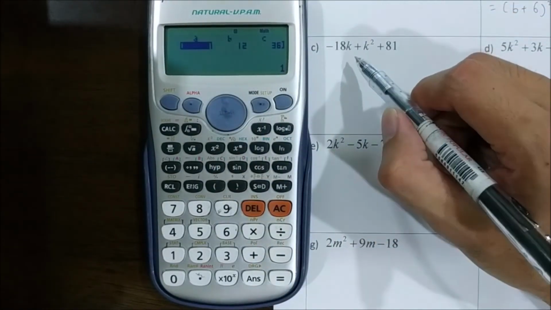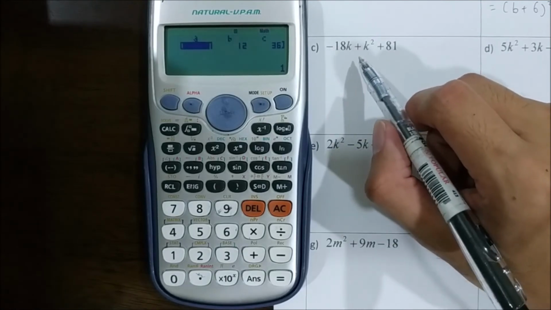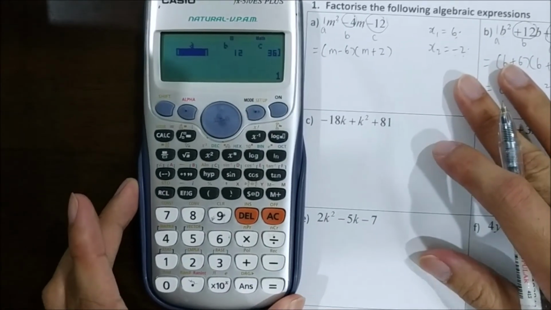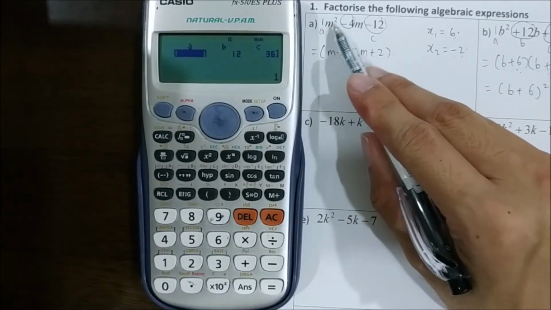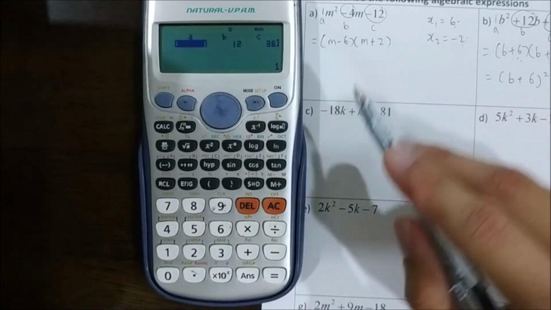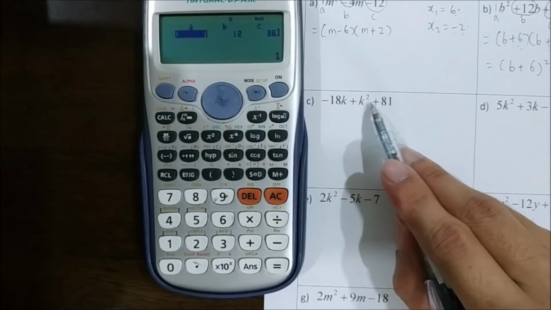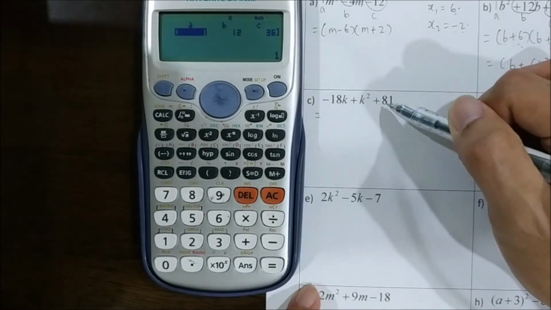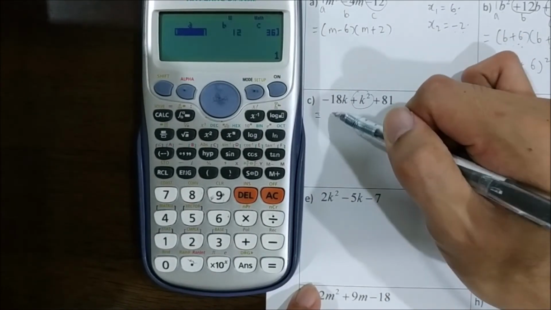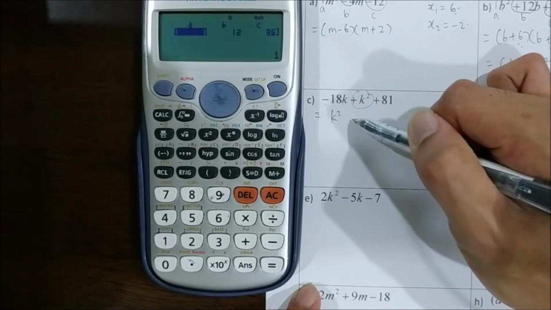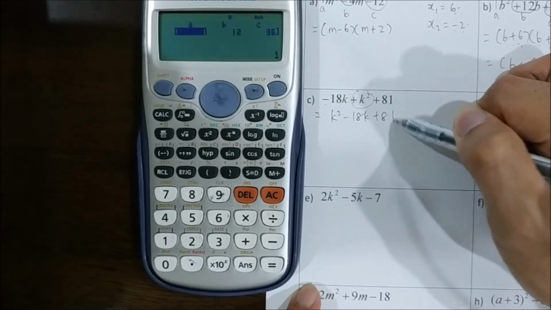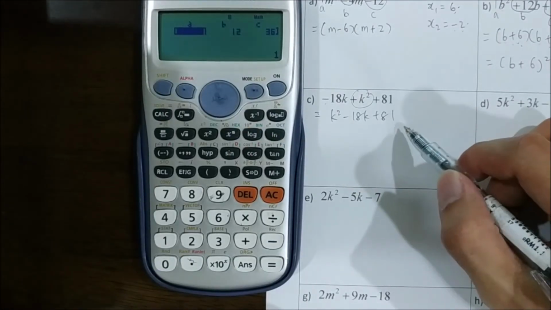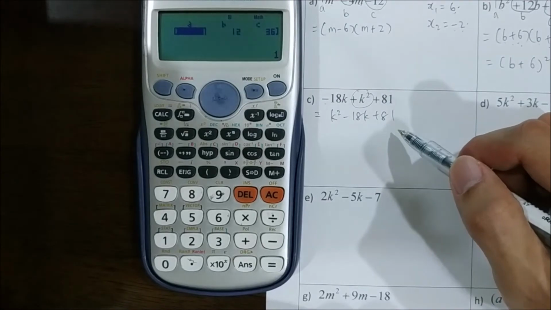So A here, you look at the question here, is a little bit different because the arrangement is different. In the previous question, the unknown with the highest power is the first term. Here, the unknown with the highest power, power 2, is in the middle. So we need to rearrange the terms. We bring this to the front, becomes k squared, and then minus 18k plus 81. To fill in the values here, the terms must be in this form, which we call general form.